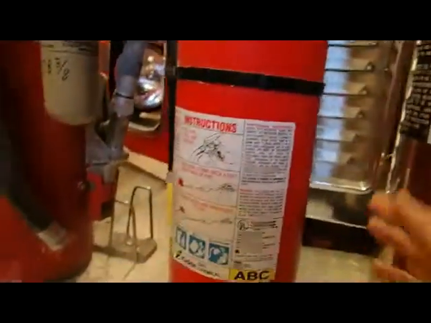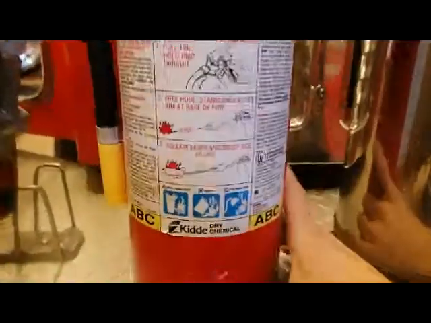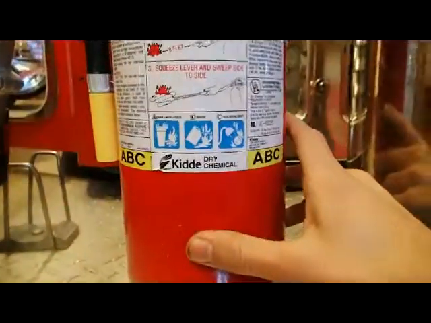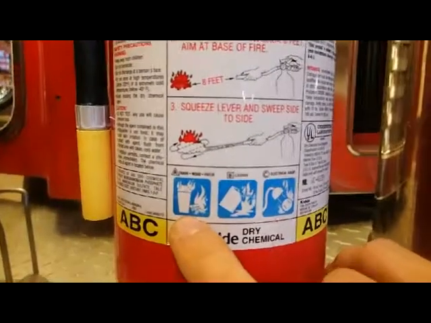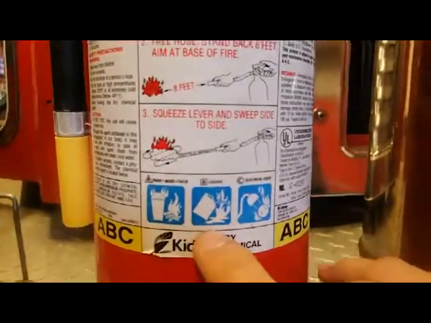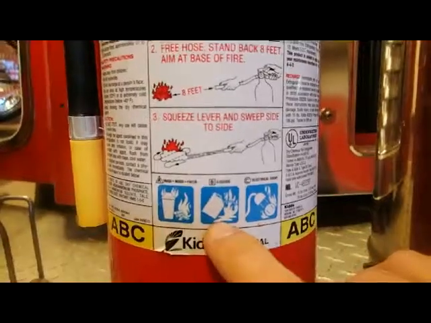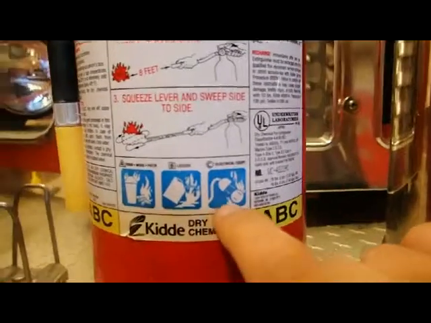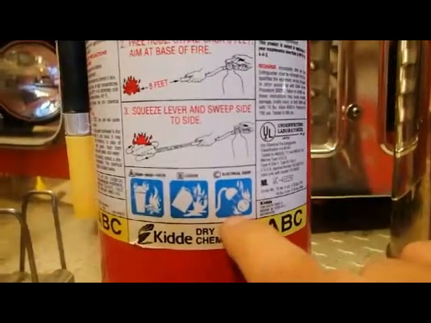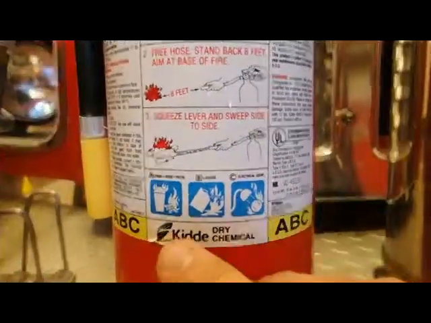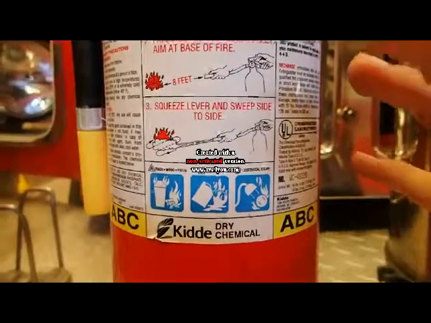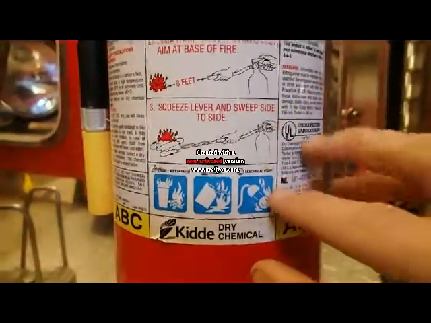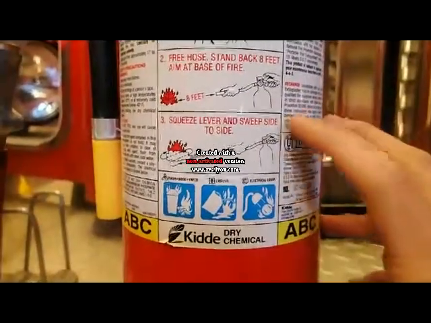The next one we're going to look at is going to be a dry chemical extinguisher, and this one you can see is approved for ordinary combustibles, Class A, Class B, flammable liquids, and Class C, charged electrical equipment. And this is actually going to throw out a fine powdery dust that's going to inhibit the chemical chain reaction within the fire and stop it from burning.